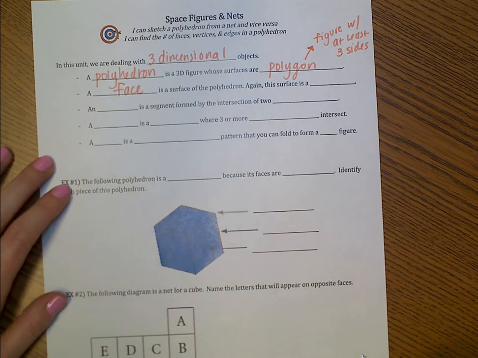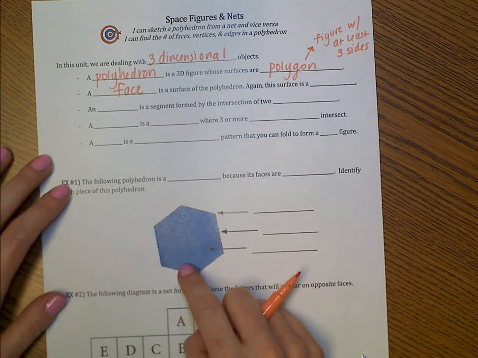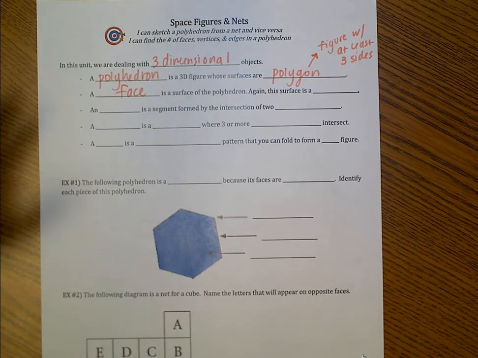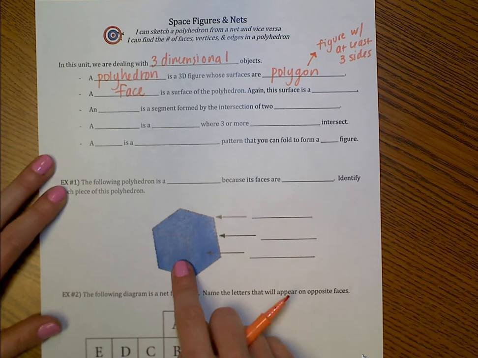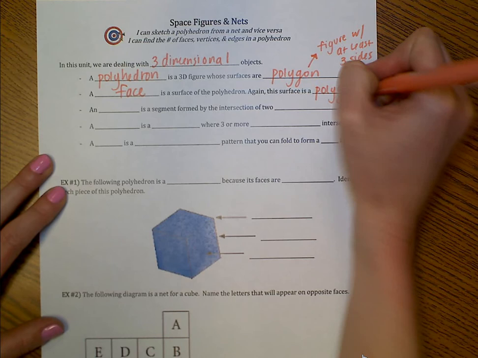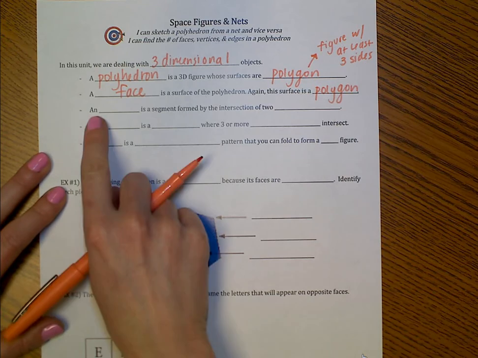Now there's different parts to a polyhedron, and the first part is a face. A face is a surface of the polyhedron, or basically just one of the sides, the front of the box, the back of the box, whatever. It's one of the surfaces, which again, all of the surfaces are polygons. The next term is an edge.